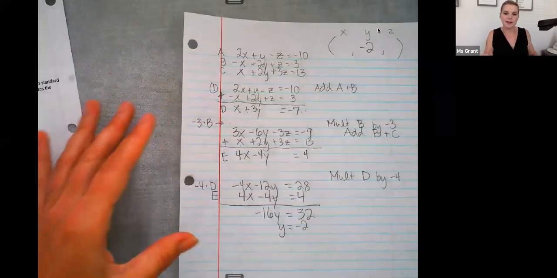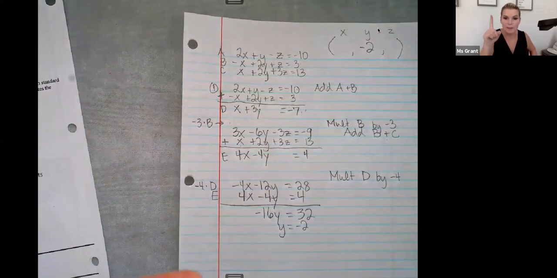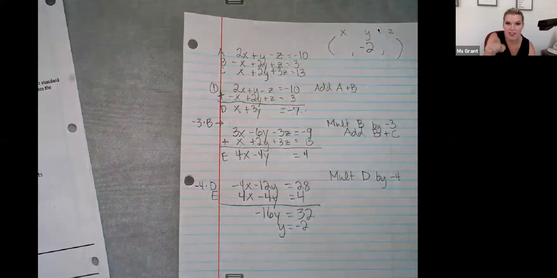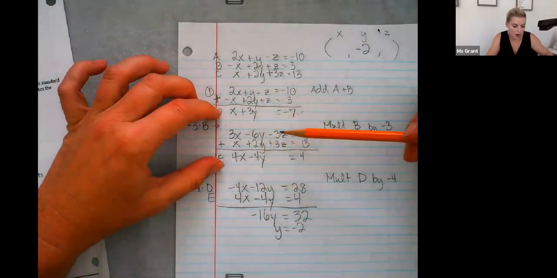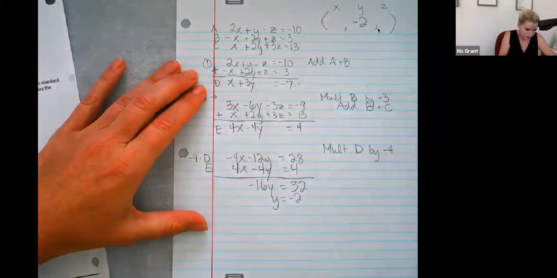Guess what? It's all downhill from here. It's all easy from here because I've got the variable y. I know that y is -2. So I could go back to D or E and plug in the -2 for y. Let's do it. It doesn't matter.